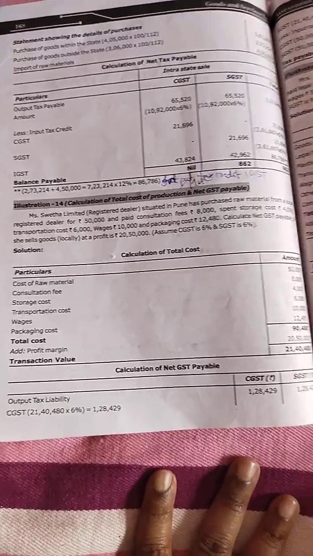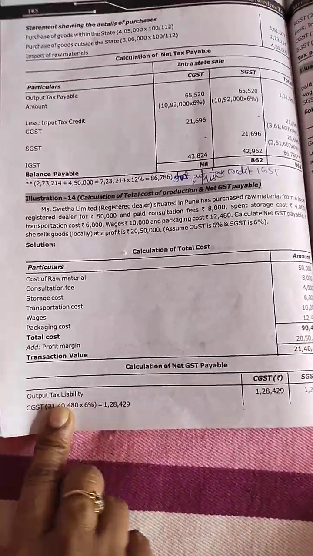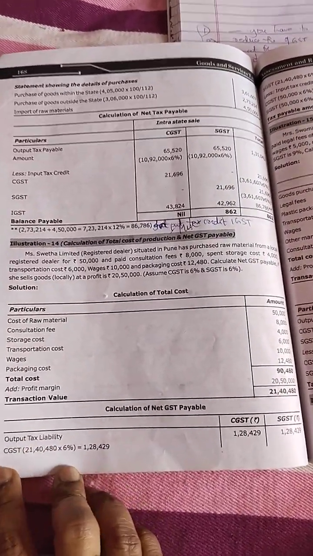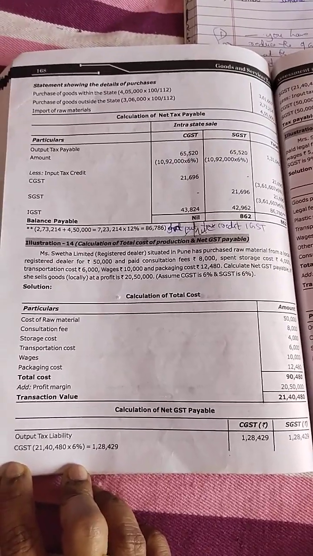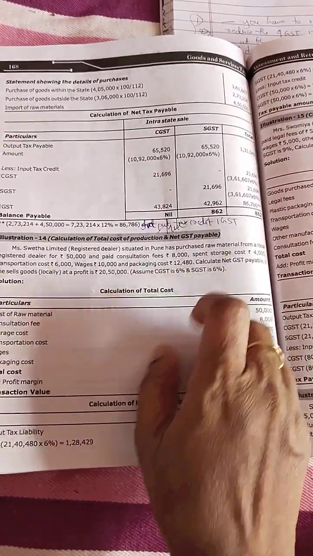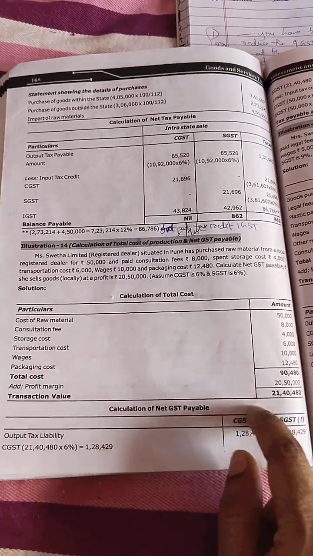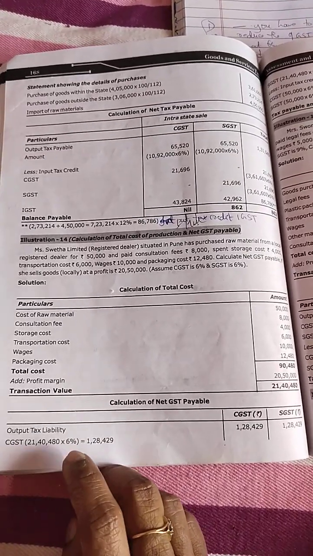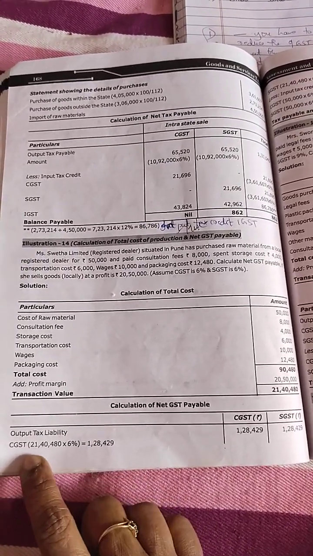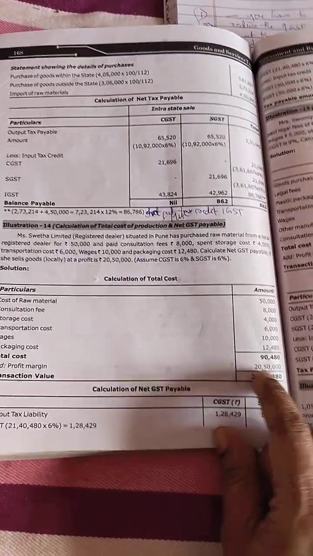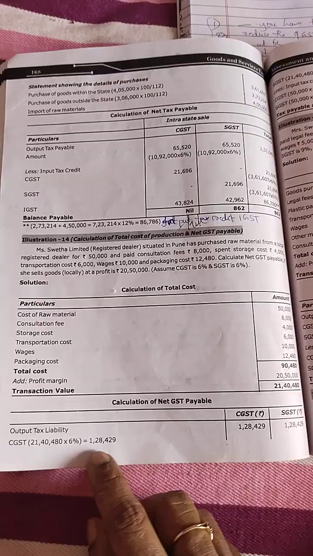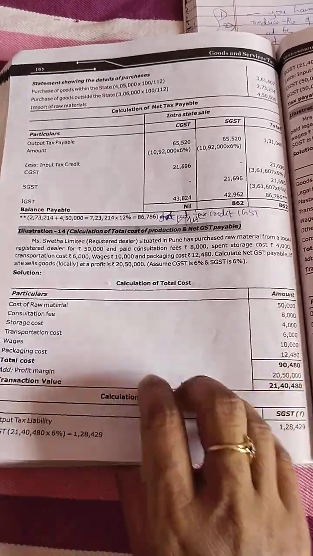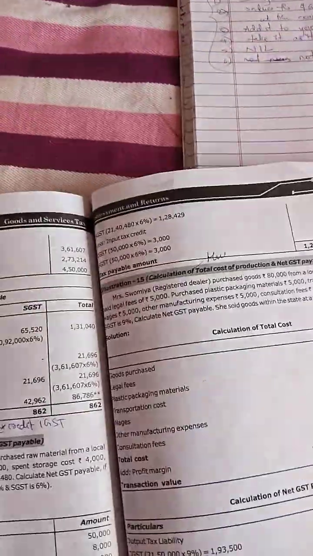So in order to calculate your net GST payable, the usual format, output tax liability minus the input tax credit. So first of all, to calculate your output tax liability, so we know the CGST percentage and the SGST percentage is given as 6% and 6% in the problem. So therefore now we also know the transaction value, the sale cost. So therefore output tax liability is calculated on the sale cost into the CGST percentage. So 21,40,480, I've taken the amount from here, into 6 divided by 100 is equal to 1,28,429. So this is for CGST.